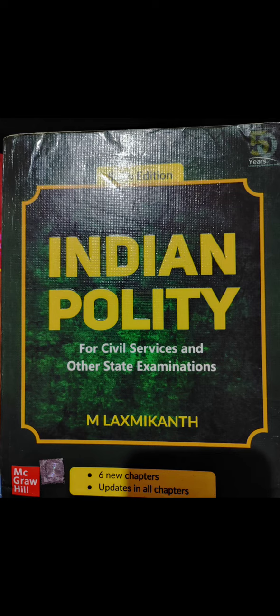First Cabinet of Free India 1947. Members, portfolios held. Jawaharlal Nehru, Prime Minister, External Affairs and Commonwealth Relations, Scientific Research. Sardar Vallabhbhai Patel, Home, Information and Broadcasting, States. Dr. Rajendra Prasad, Food and Agriculture. Maulana Abul Kalam Azad, Education. Dr. John Mathai, Railways and Transport.